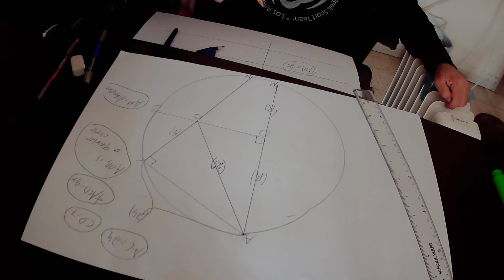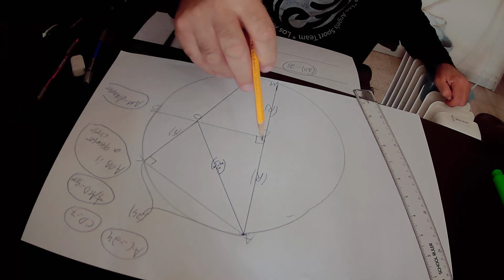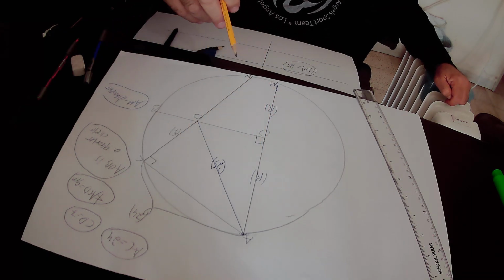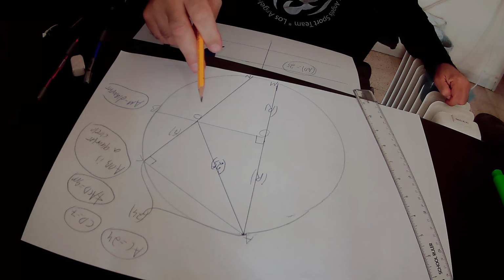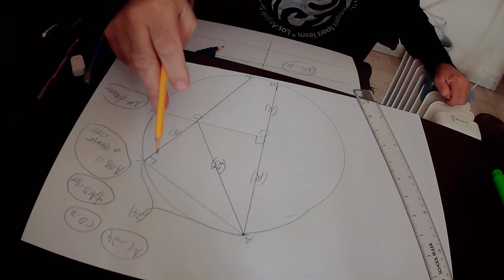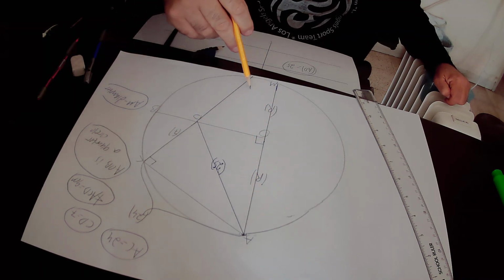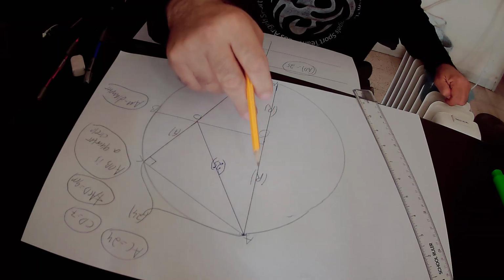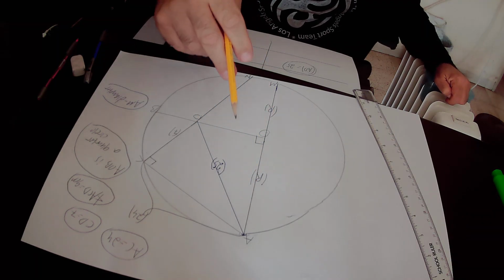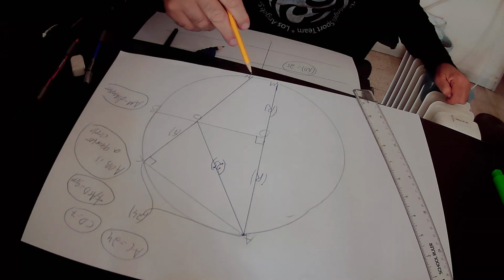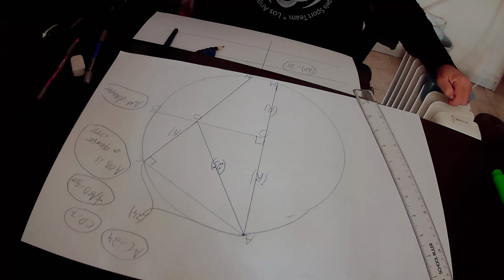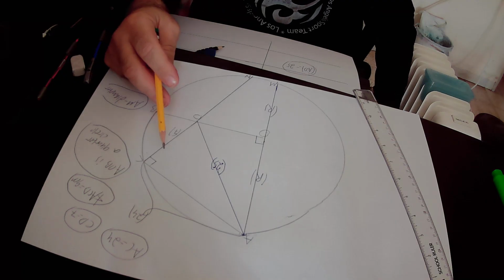So angle ACN is a peripheral angle. Why? Because here the vertex is at point C and the two legs end at points A and N of the circle. So this is peripheral angle ACN, which is given in the question as equal to 90 degrees.